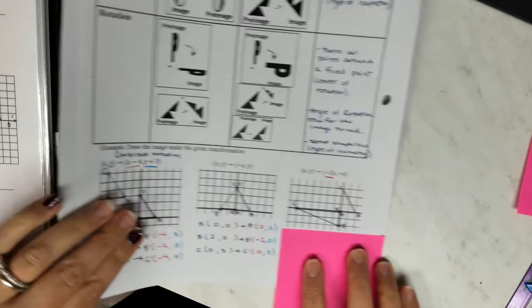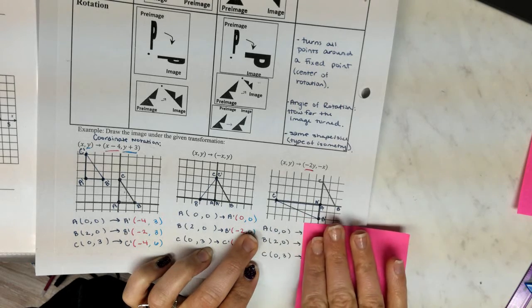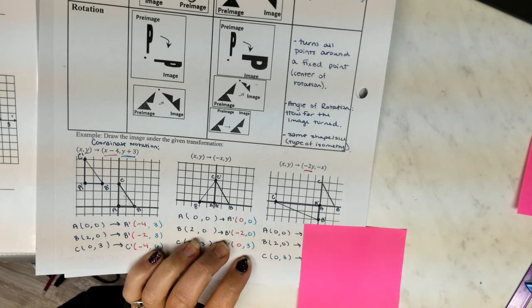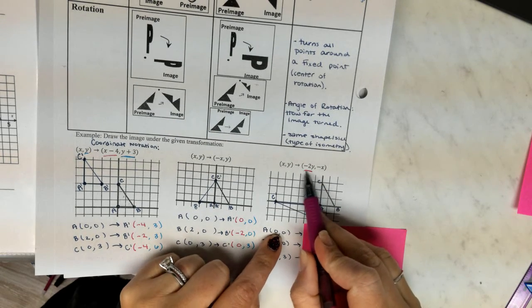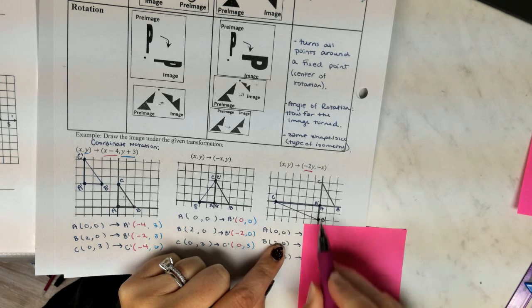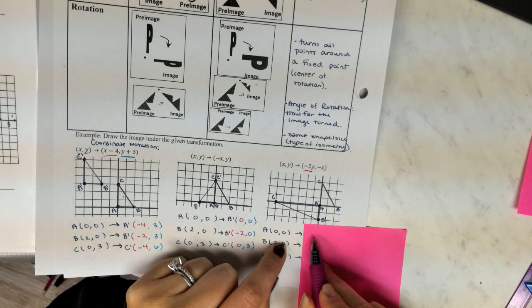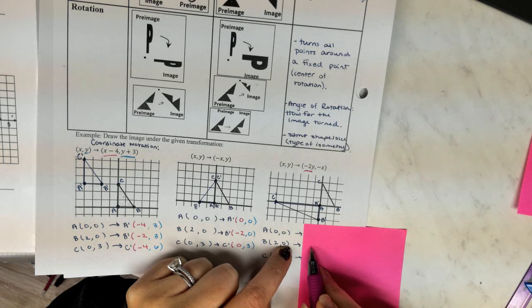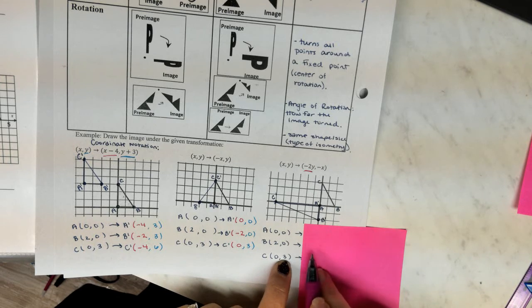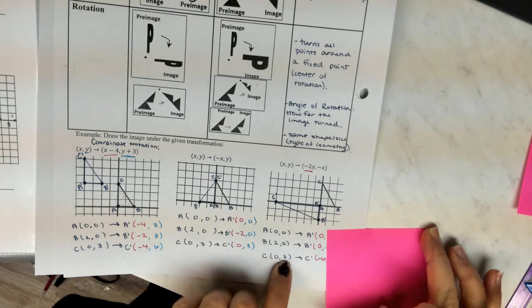Okay, so now for the trickiest transformation here. All right, so we write down what A, B, and C all are. And then you'll notice that when we're looking for our new x, it's negative 2 times what the y was. So negative 2 times the y was 0 is 0. Negative 2 times this y was 0 is 0. Negative 2 times the y was 3, so negative 6 is going to be in the x spot.